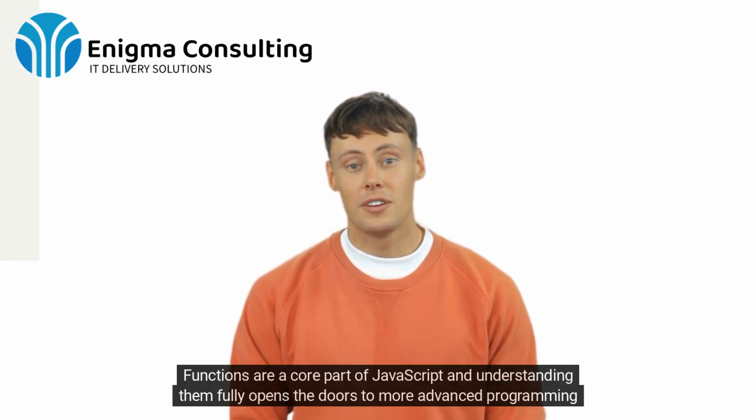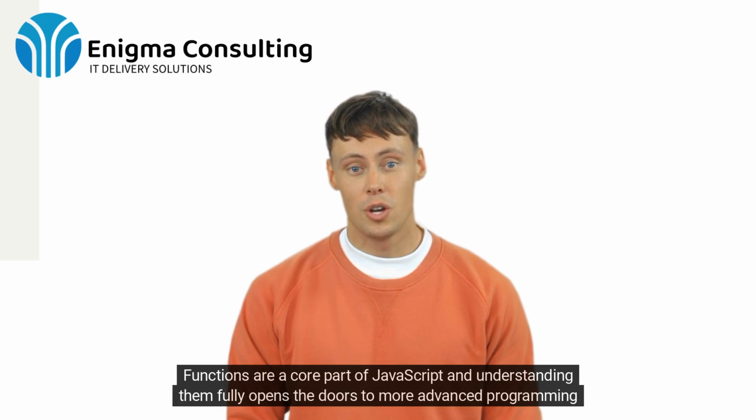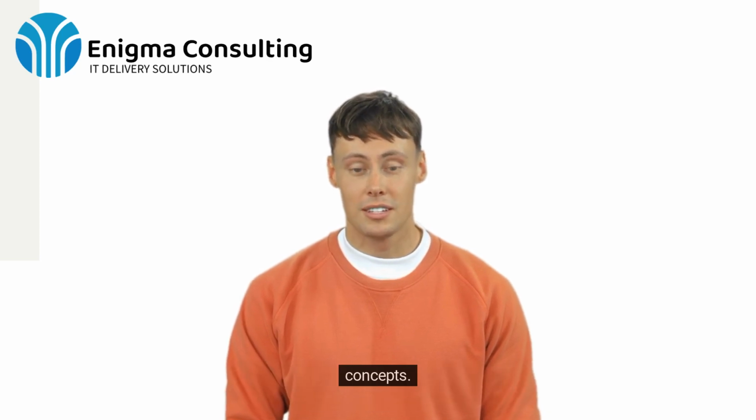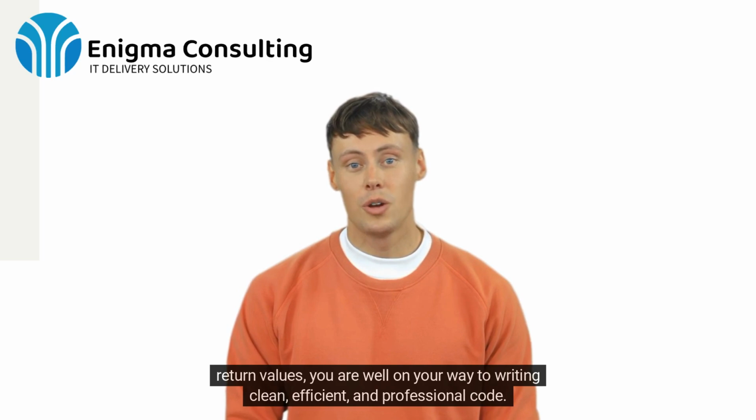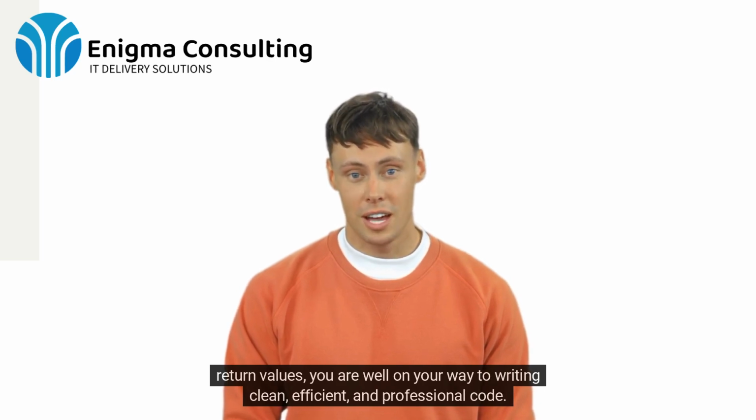Functions are a core part of JavaScript, and understanding them fully opens the doors to more advanced programming concepts. By mastering function declarations, expressions, arrow functions, default parameters, and multiple return values, you are well on your way to writing clean, efficient, and professional code.